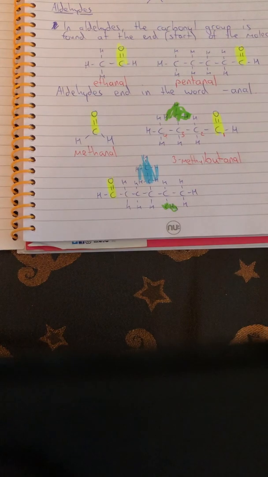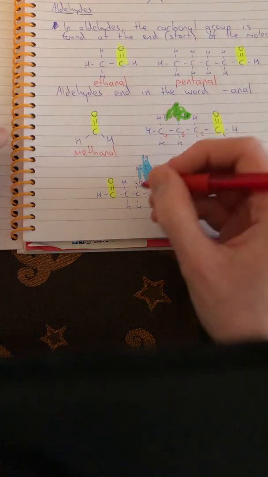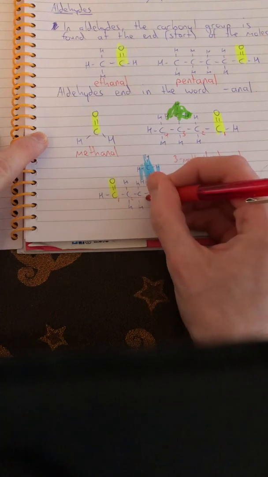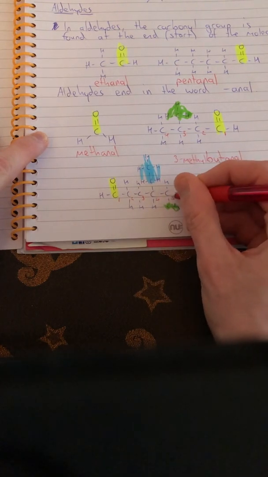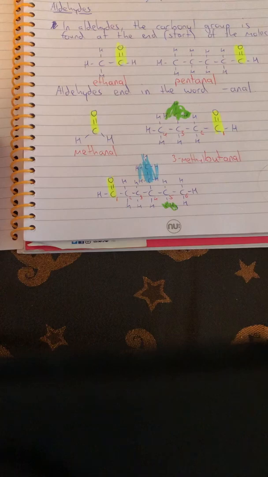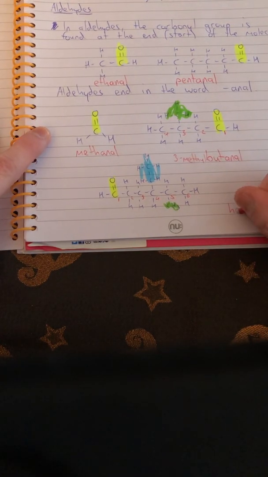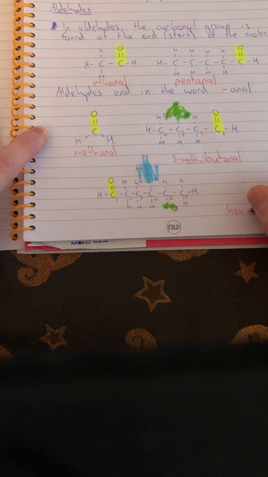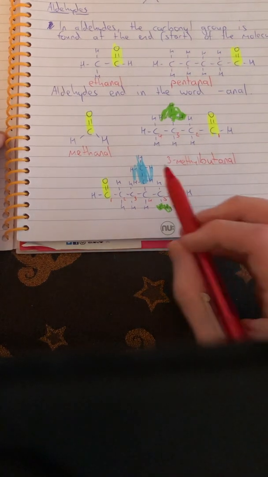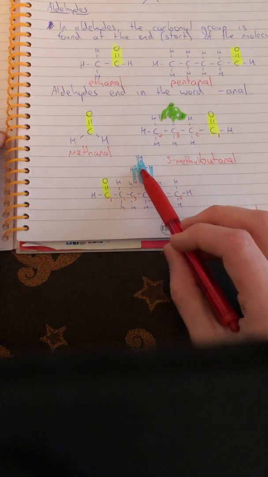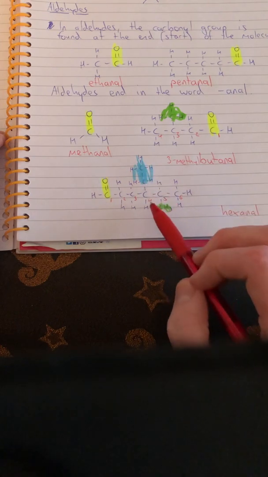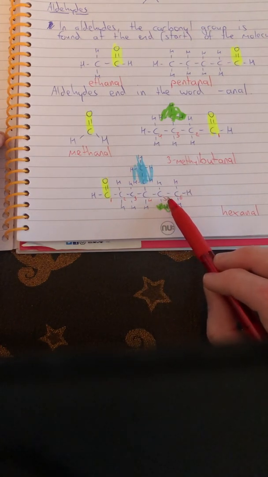Okay, so again we start on the side closest to the functional group, so we start here, so that's carbon 1, 2, 3, 4, 5 and 6. So if we name the longest chain, this would be hex- because there's 6 carbons, and because it's an aldehyde, carbonyl group at the start of the molecule, this is hexanal. Okay, we have an ethyl branch on carbon 4 and we have a methyl branch on carbon 5.